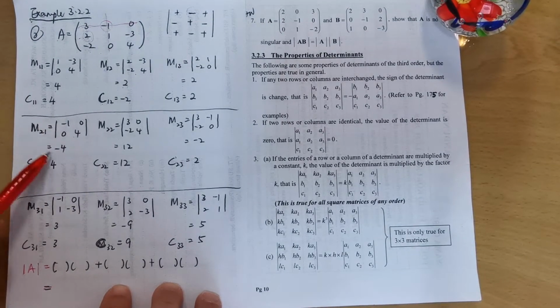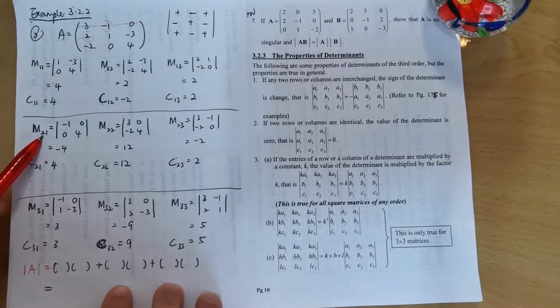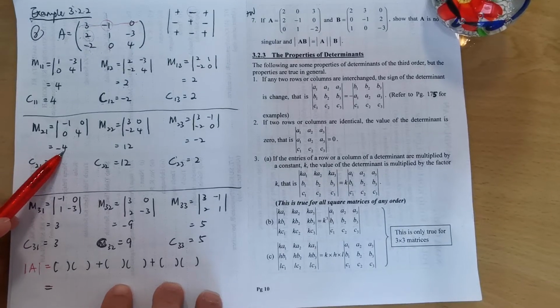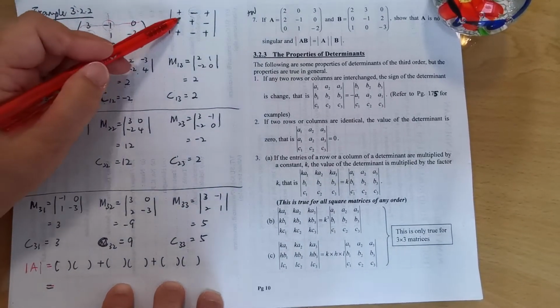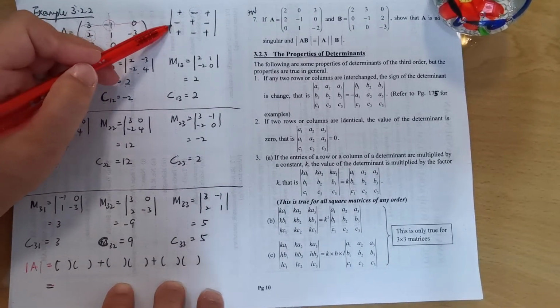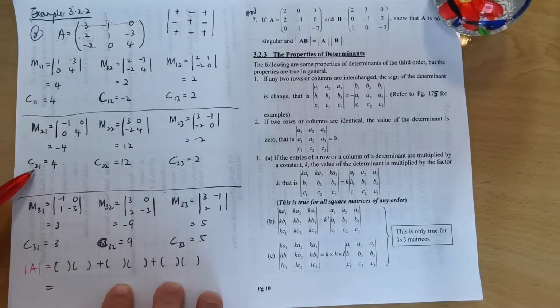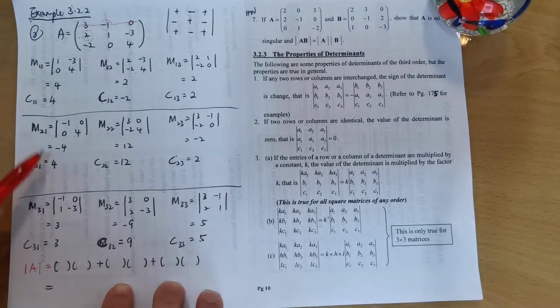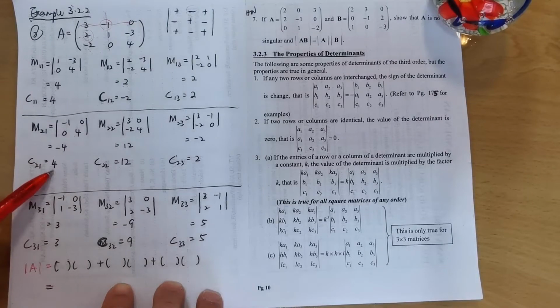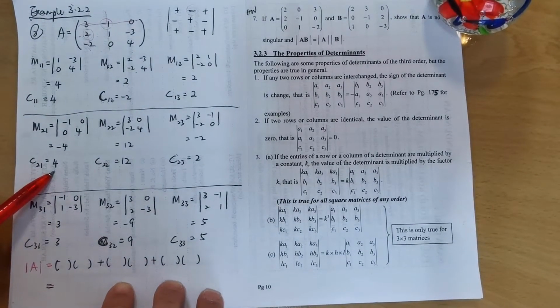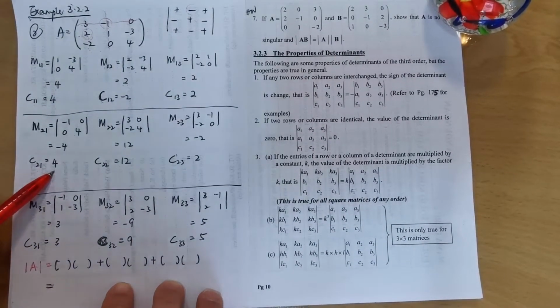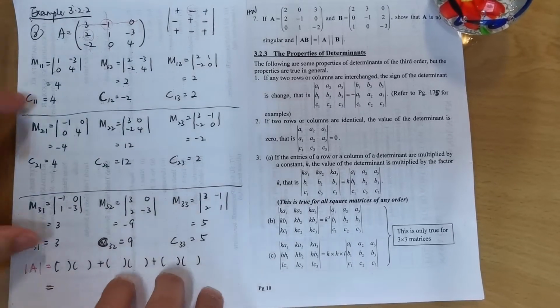Alright, so the minor for element 2, 1 is negative 4. And for element 2, 1, the sign is negative. So the cofactor becomes positive 4. Negative 4 is positive 4. Is it okay? So follow the same method.